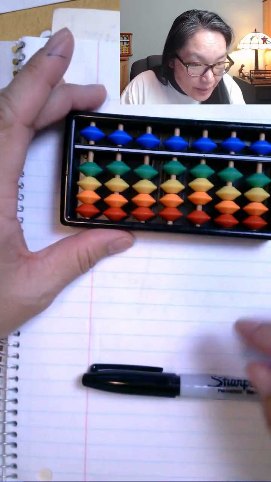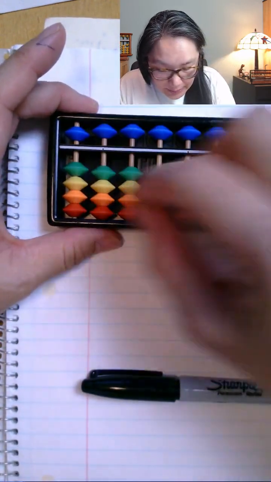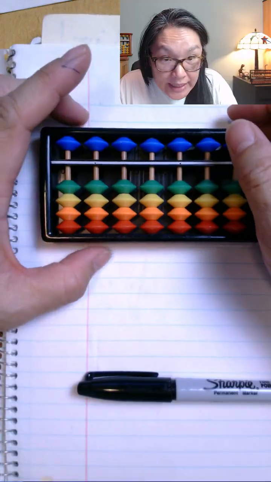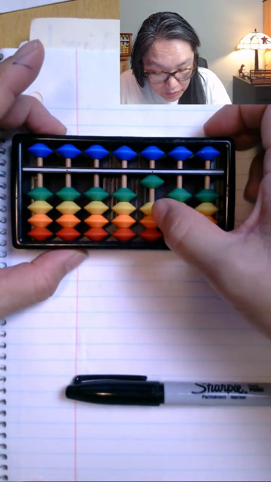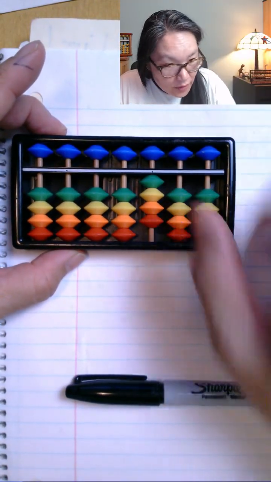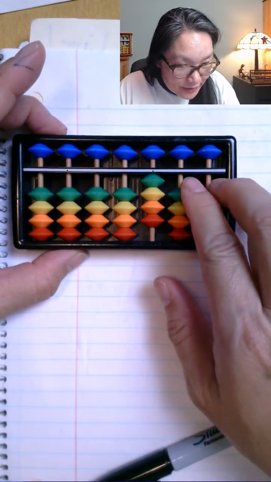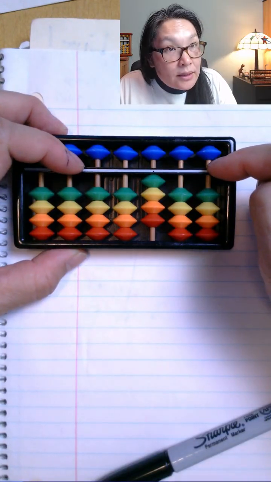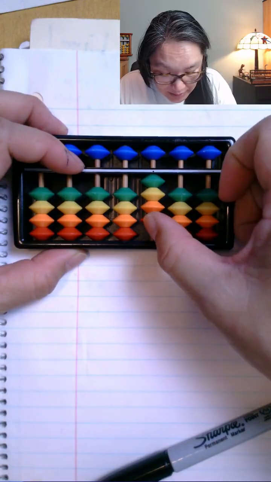Hey, Beast Boy. It's an abacus. We're going to count. This is how we read the abacus. So we'll read the abacus first. 1, 2, 3, 4. I hope this helps. 4. Why? Because the horizontal bar is what counts the beads. We have 4.